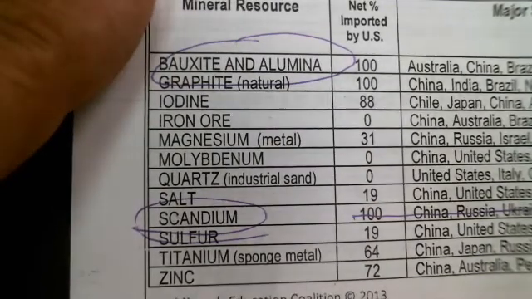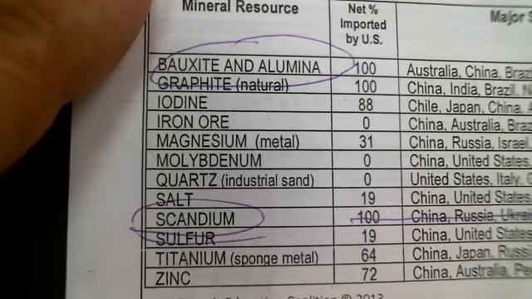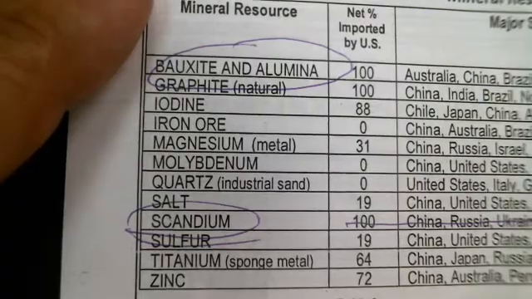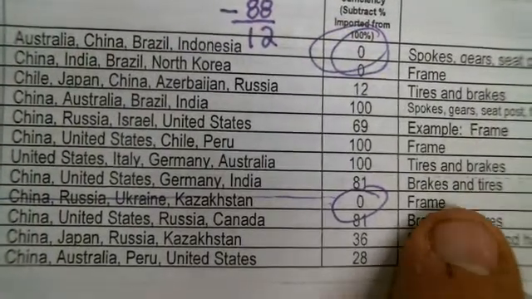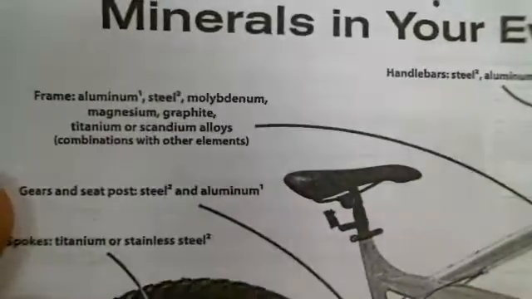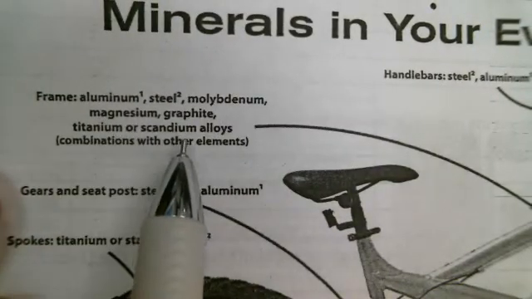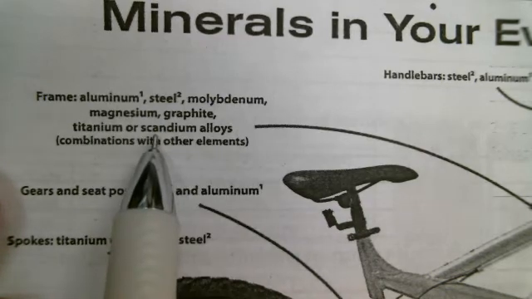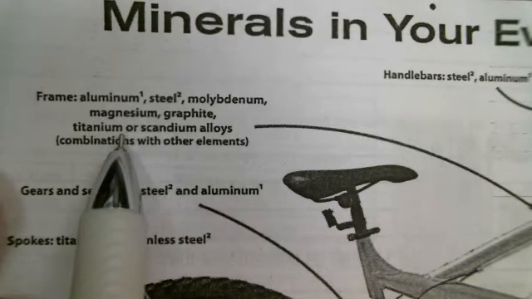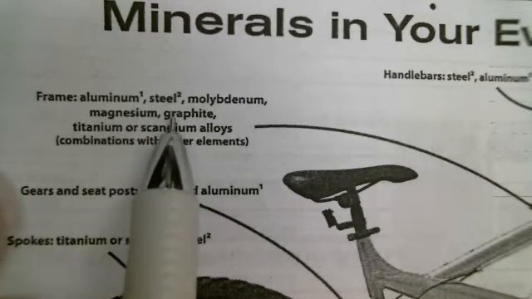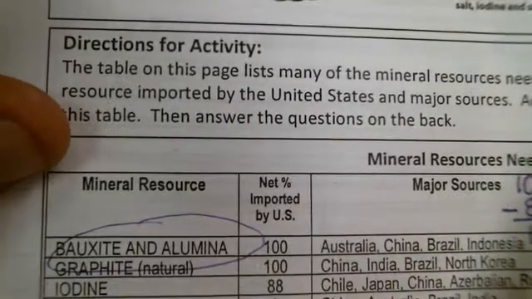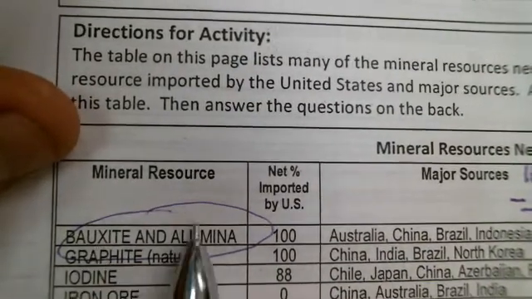Okay, so what we have to find out is, do we have to have those things in order to make a bicycle? Scandium, it says here, is used to make the frame. So, looking at the frame, do we have to have scandium in order to make this? And no, it just says that scandium is one of the alloys that might be used. We have these alternatives, the ore. We could make a frame with titanium, magnesium, graphite, molybdenum, steel, or aluminum. So we don't have to have scandium to make a bicycle, so we don't have to worry about that. How about these other things? Graphite, bauxite, and alumina.